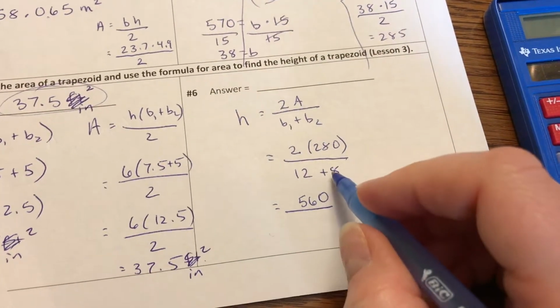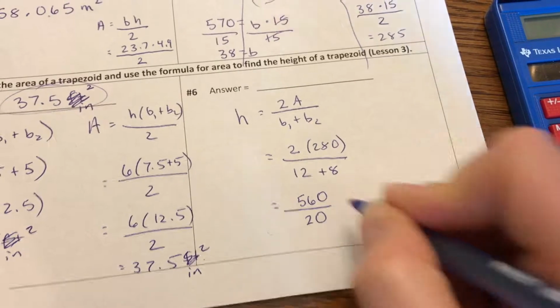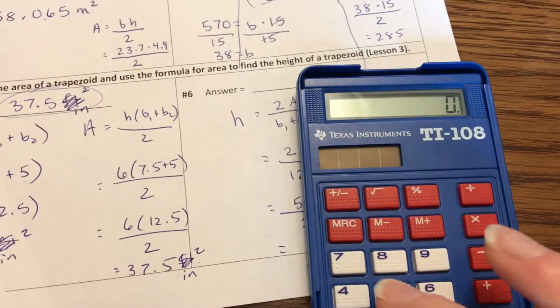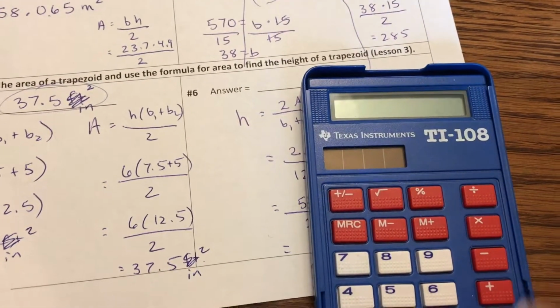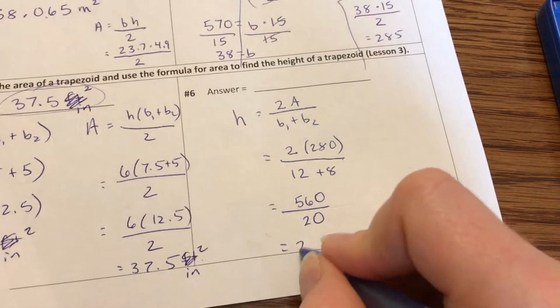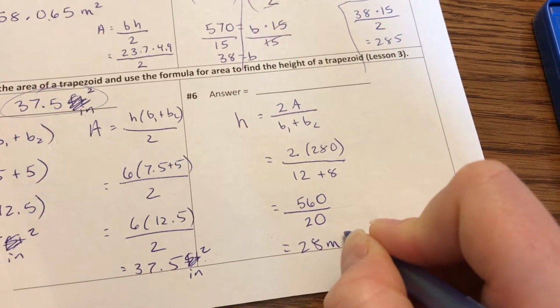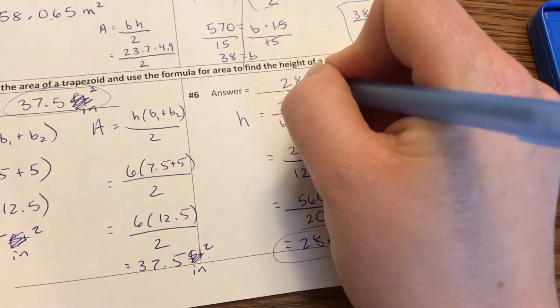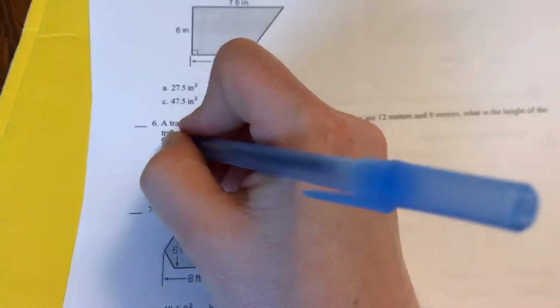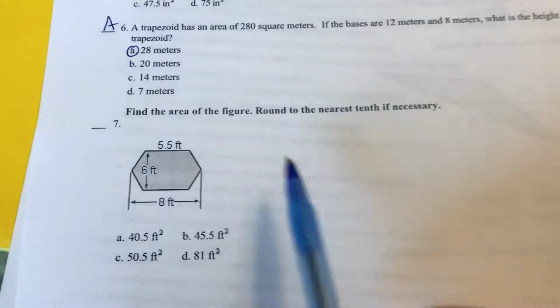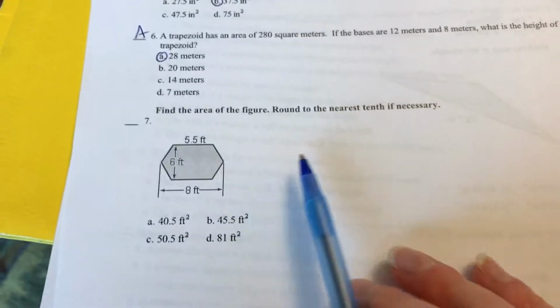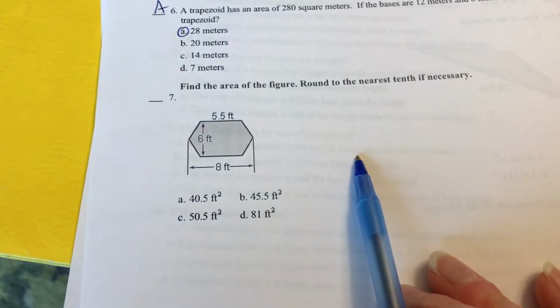12 plus 8, 20. So 560 divided by 20 is a nice solid 28. And this time we are really talking about meters. 28 meters. And that would be A. All right, number 7. Find the area of the figure. So we're talking composite figures right now.